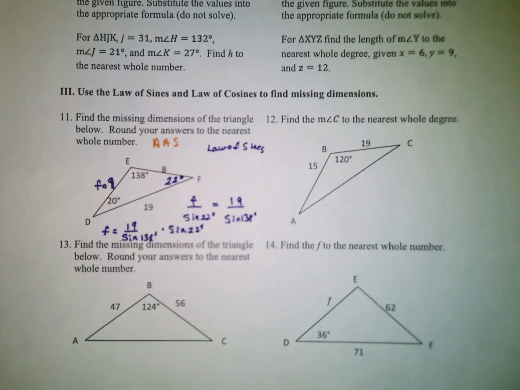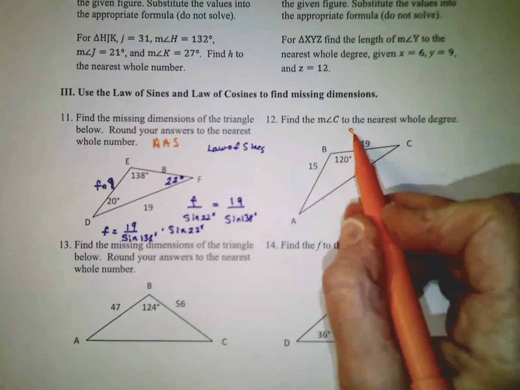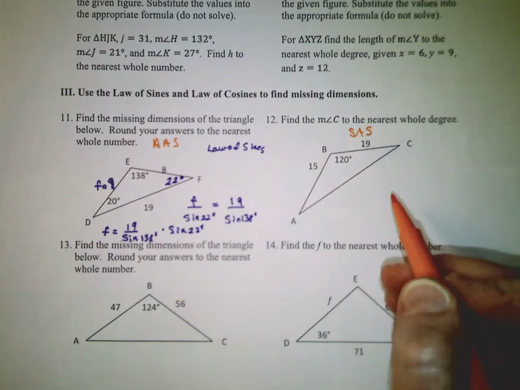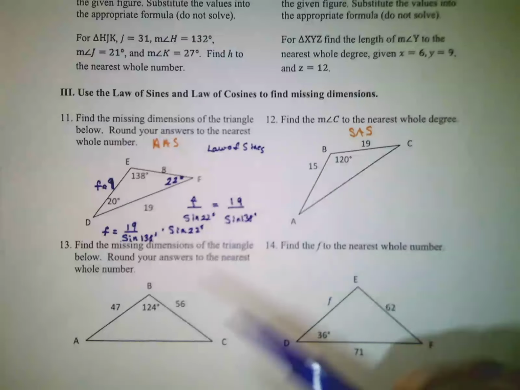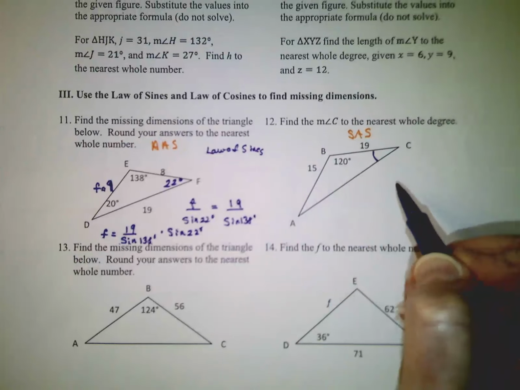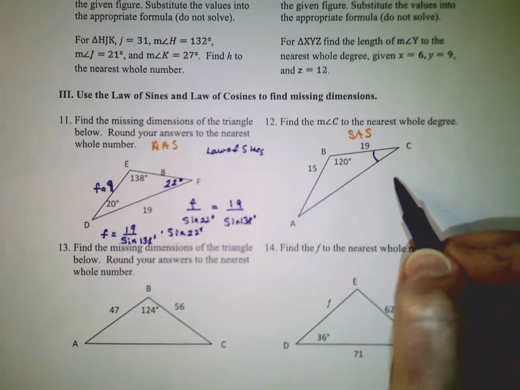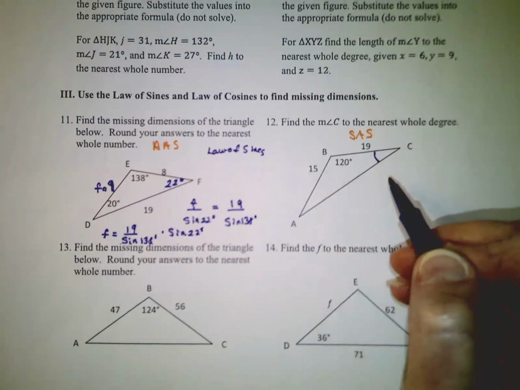So number 12, we're given side, angle, side. Side, angle, side means use the law of cosines. And they want us to find the measure of angle C. So we've got two sides, we've got an angle.